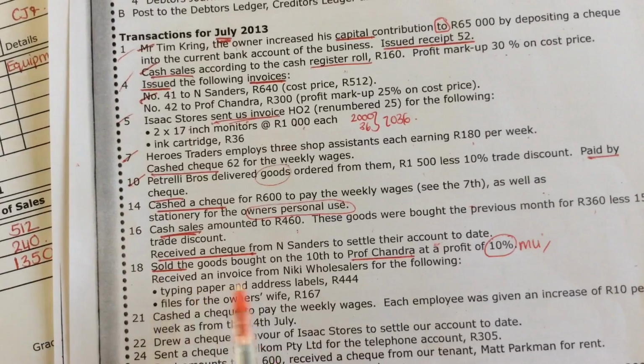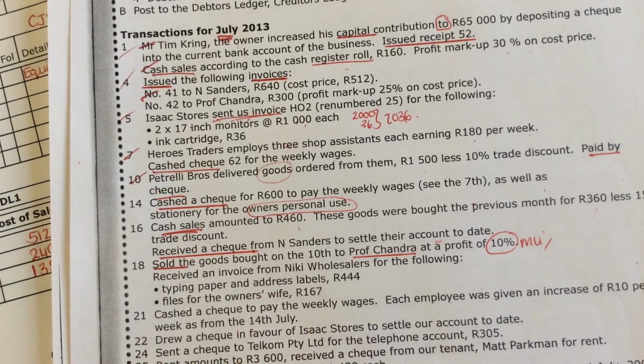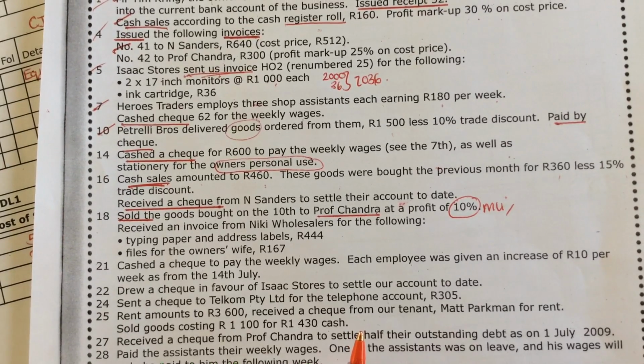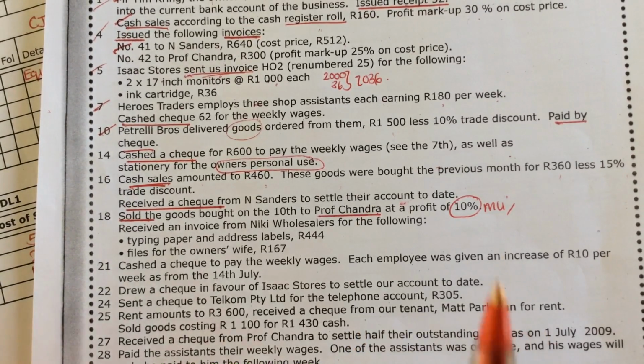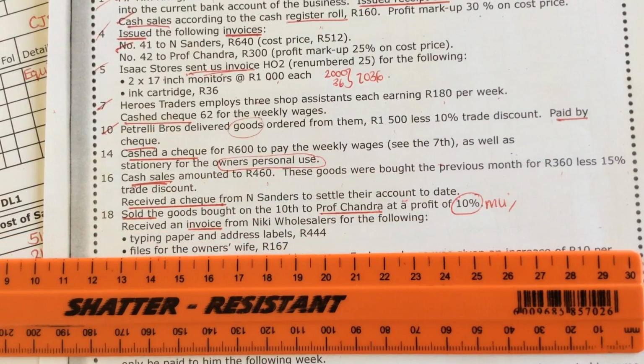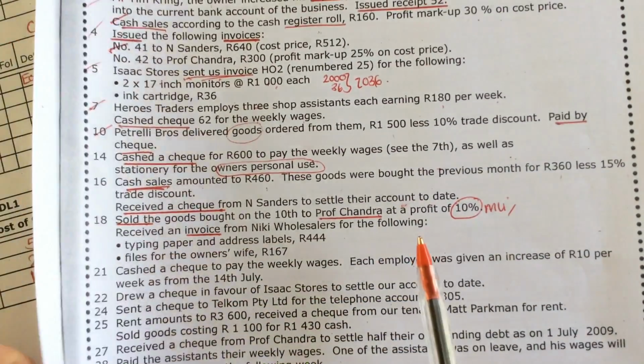If I'm receiving an invoice, if I receive a source document, am I buying or am I selling? I'm receiving a source document, so am I buying or selling? I'm buying. So if I'm buying and I receive an invoice, am I buying cash or am I buying on credit? I'm buying on credit. If you buy on credit, which journal does it go to? Creditors journal. Okay, go to your creditors journal.